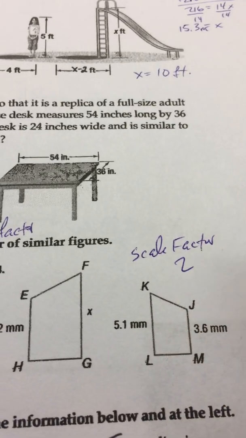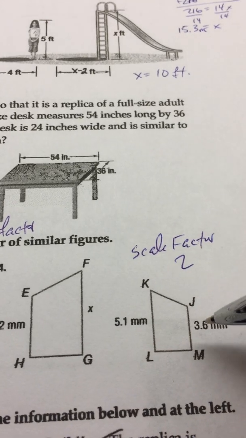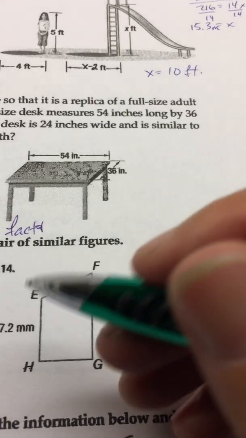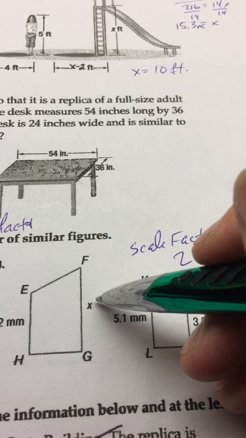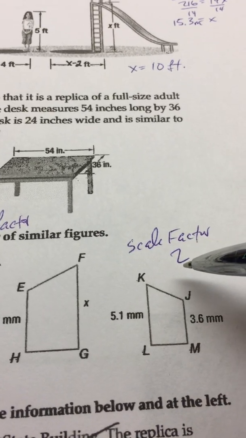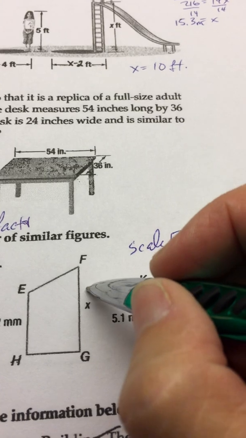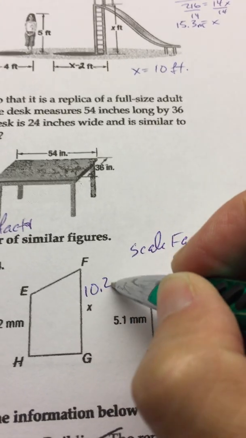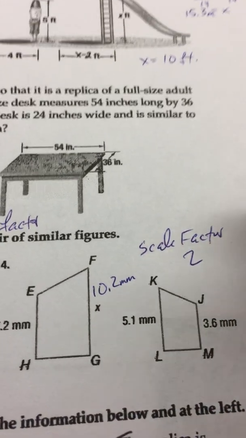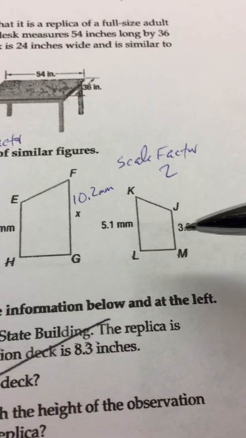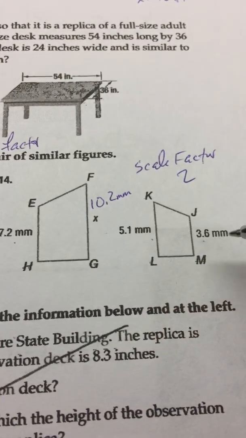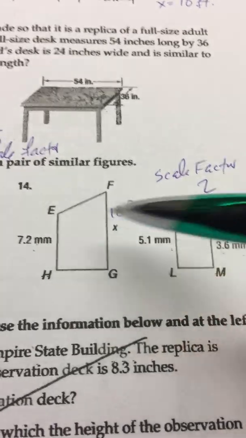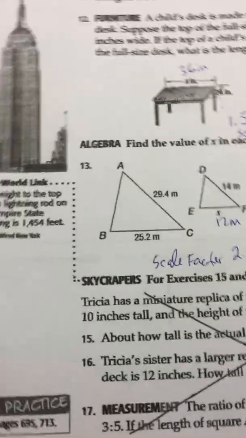The scale factor was literally 2, meaning this one is 2 times bigger than this one. 3.6 times 2 is 7.2. 5.1 times 2 is whatever this thing is. So 5.1 times 2, and I do believe that's 10.2. So x winds up being 10.2 millimeters. There you go. And you could have set up a proportion. Again, you could have said this over this is equal to that over that. Short over long is equal to short over long, or any other version of that that you wanted to set up. Okay, so that was it for this.